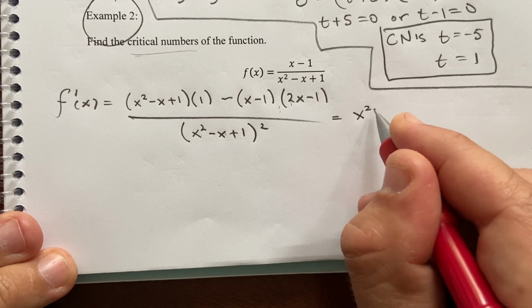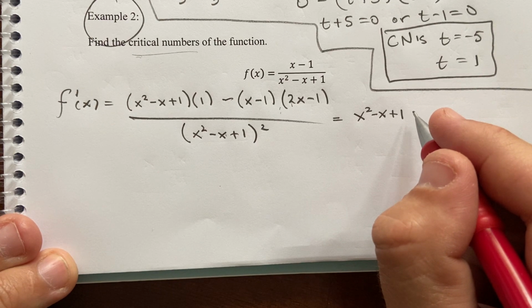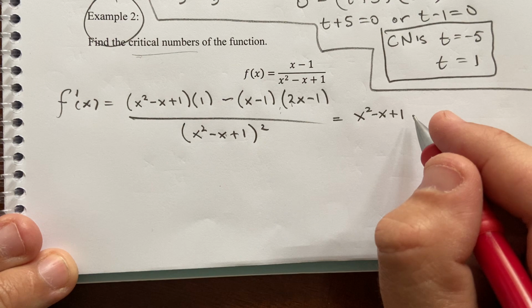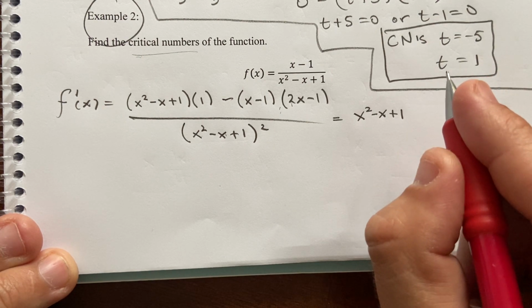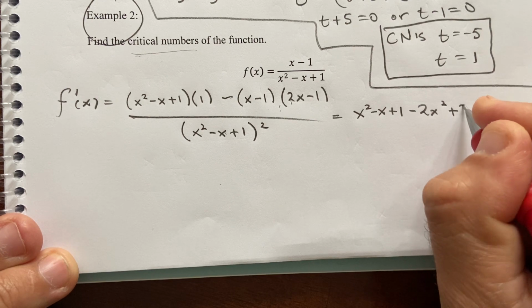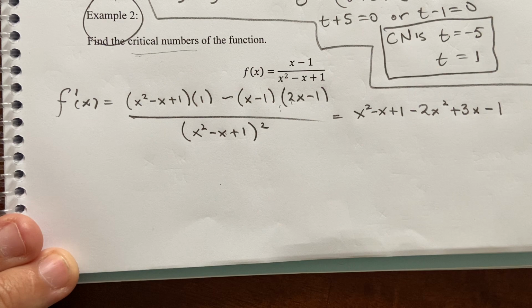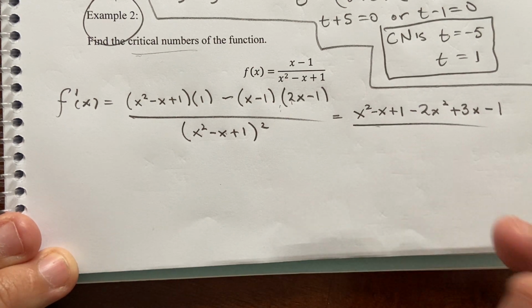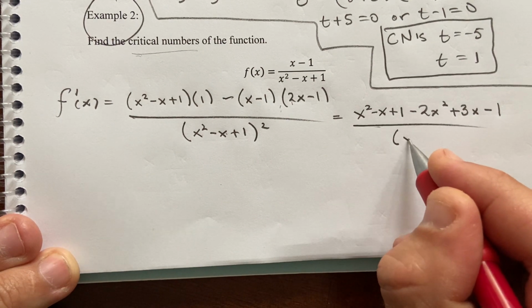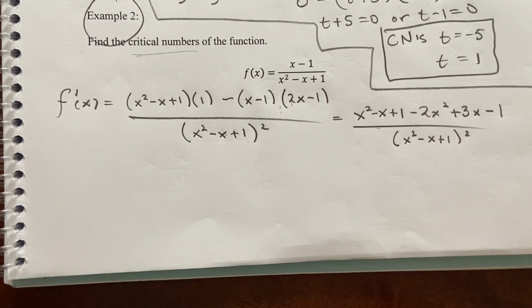So x squared minus x plus 1, and then some quick algebra there. If I factor, I'll get negative 2x squared, and then it'll actually be plus 3x minus 1 after you distribute the negative, and then over x squared minus x plus 1, all squared still.